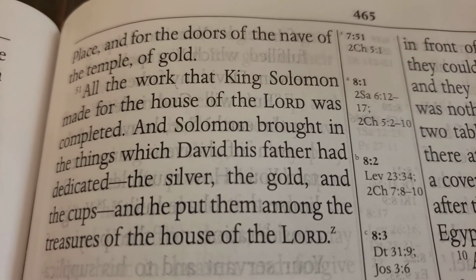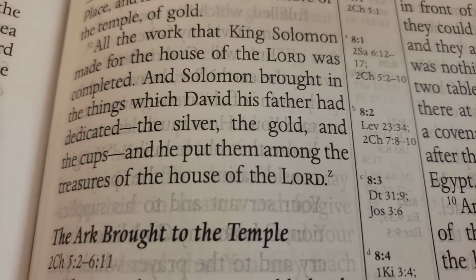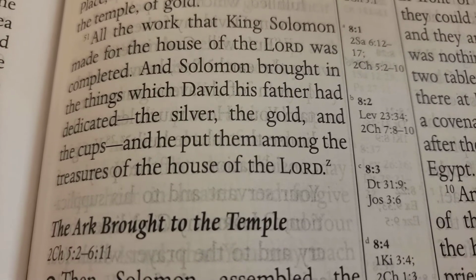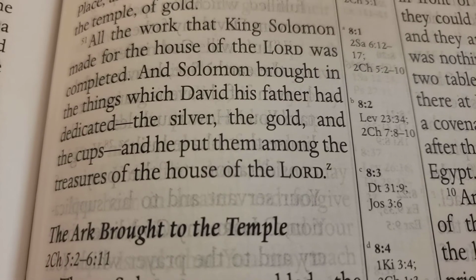All the work that King Solomon made for the house of the Lord was completed, and Solomon brought in the things which David his father had dedicated, the silver, the gold, the cups, and he put them among the treasures of the house of the Lord.